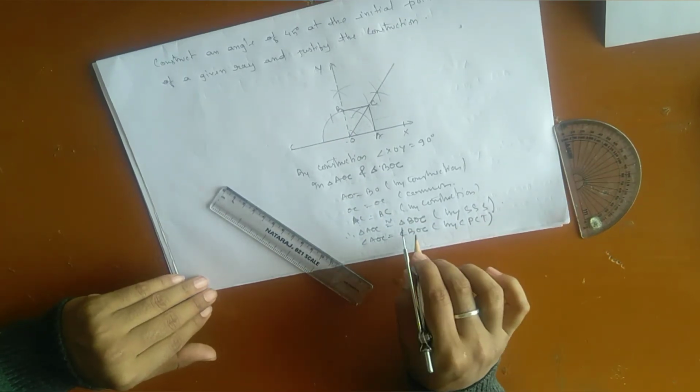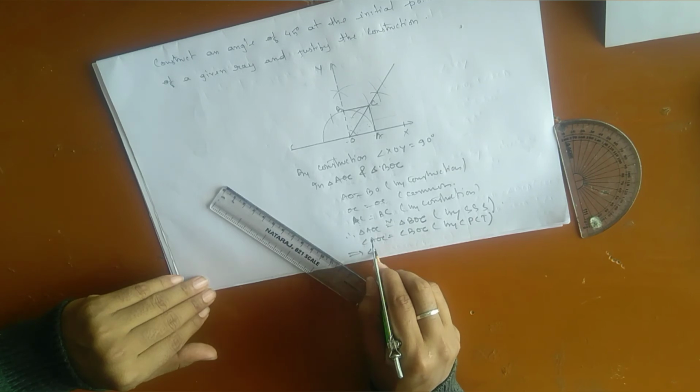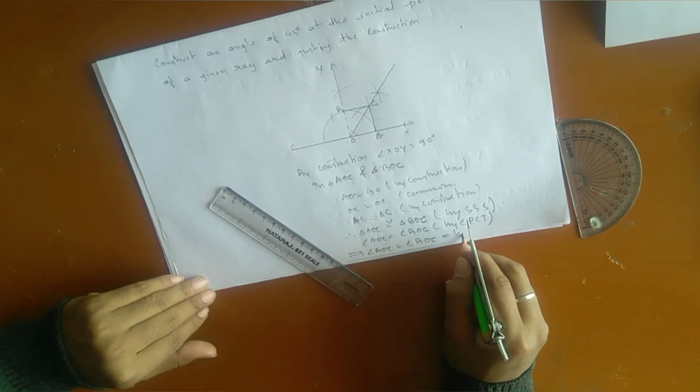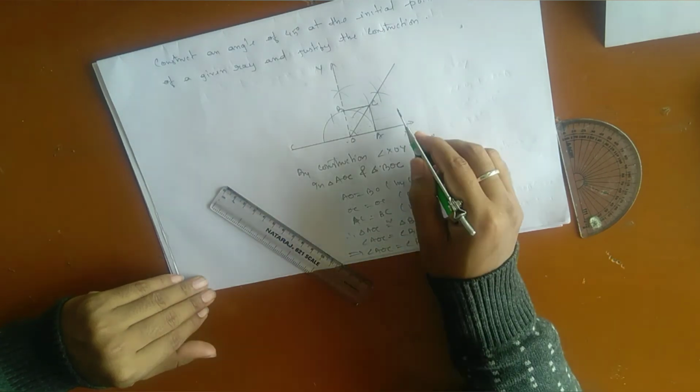Therefore, if these two are equal, this implies angle AOC equals angle BOC equals half of angle XOY, that means half of angle AOB, which is half of 90 degrees, which means 45 degrees. This is our justification for 45 degrees. I hope you have understood. Thank you.